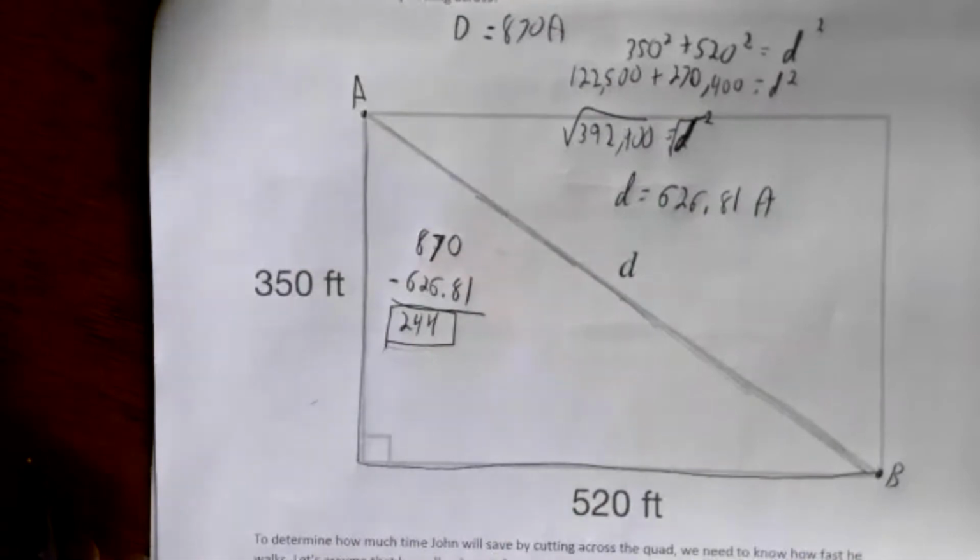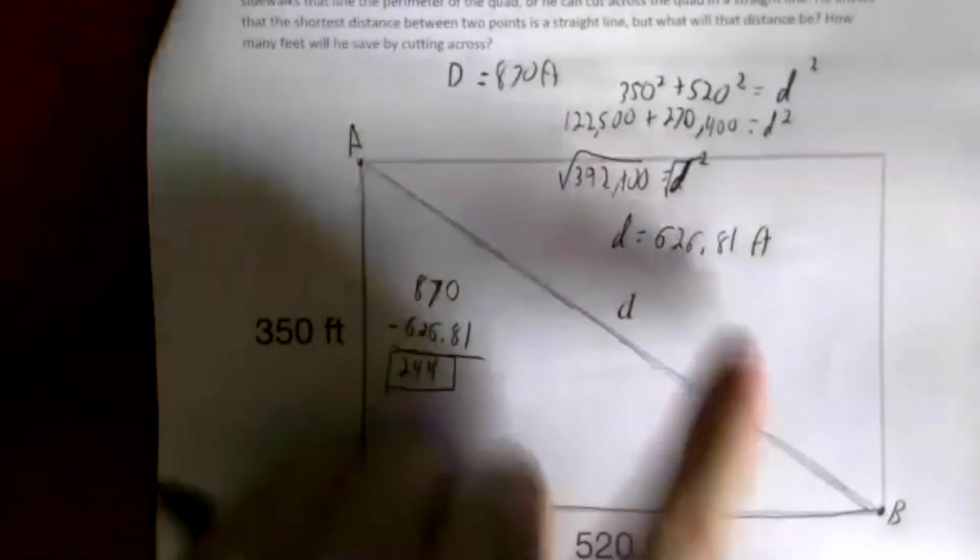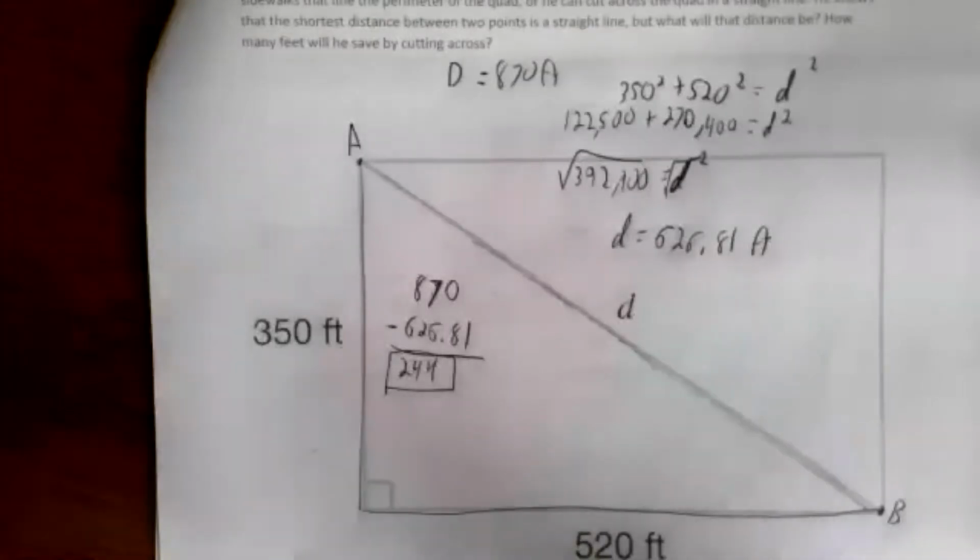Yep. Okay. So what did you do there? You just subtracted the 870 and the 626. Yeah, so I just subtracted the longer distance by the shorter distance. I was just trying to figure out how to put the square root in my calculator, but I found it. Okay, gotcha. Thank you.